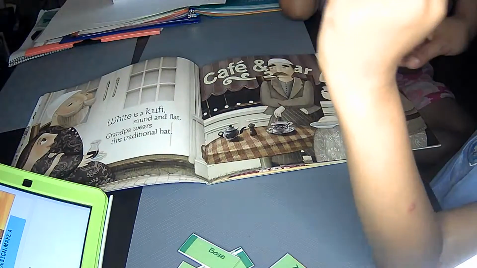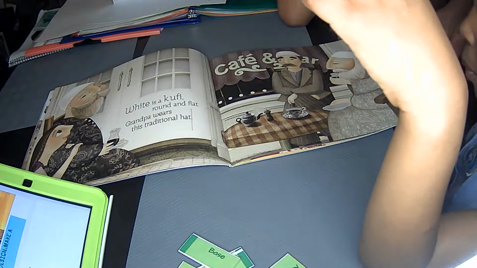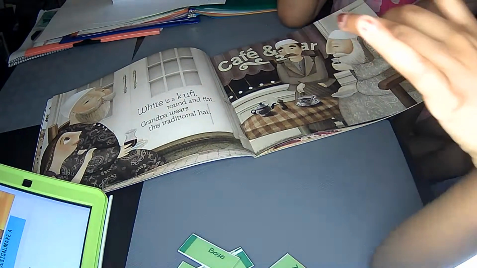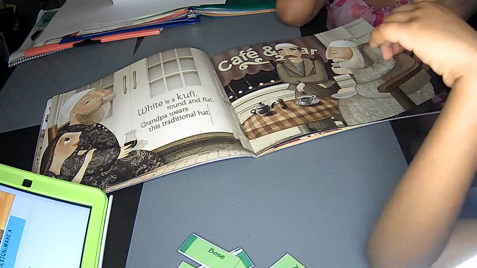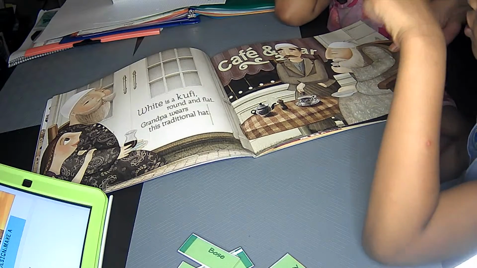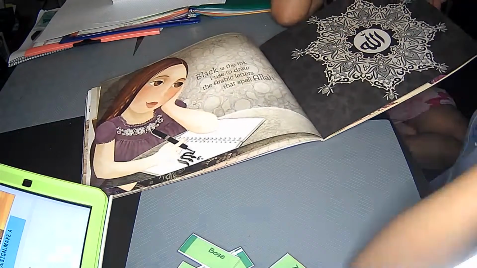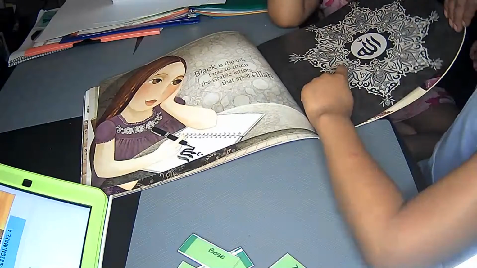Where do we see another archway? So, you see any arches here? No. Where? No, not circles. Let's go to the next page. I see an arch right there. There. Don't see any more. Let's go to the next page.